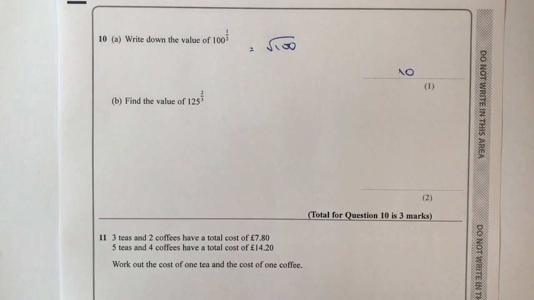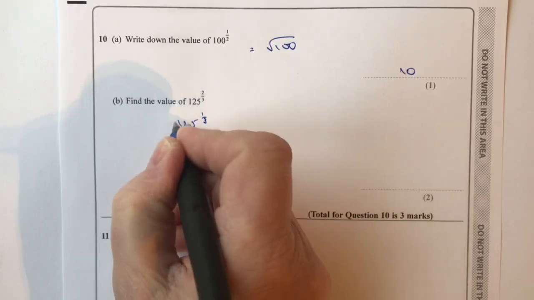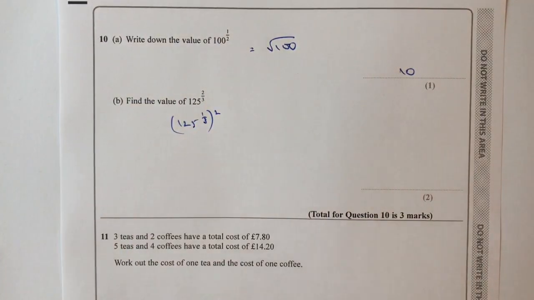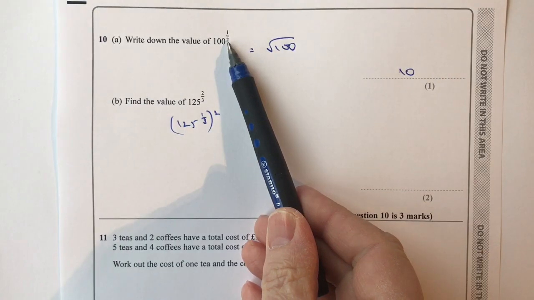question. Okay, the next one is find the value of 125 to the power of 2/3. Well, what we can do is we can actually say that's the same as saying 125 to the power of a third, squared, because to the power of a third basically means the cube root, in much the same way as the power of a half over here means the square root.